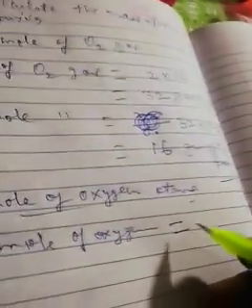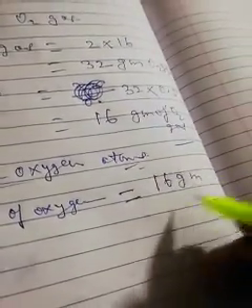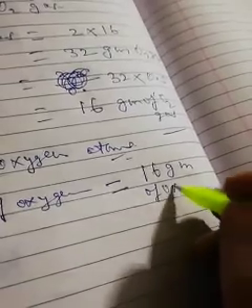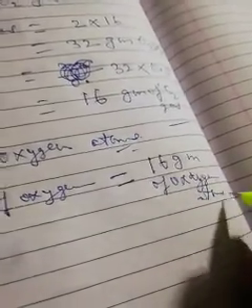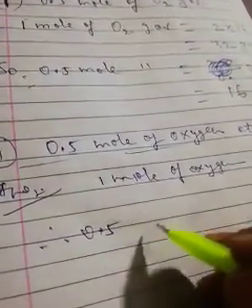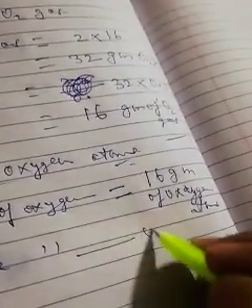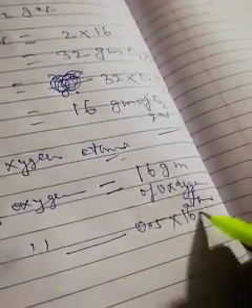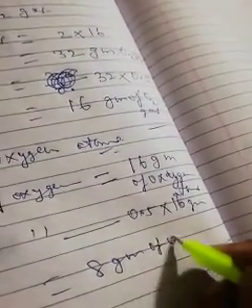In case of atoms, 1 mole is 16 gram of oxygen atoms. So 0.5 mole of oxygen is 0.5 into 16 gram, that is 8 gram of oxygen atoms.